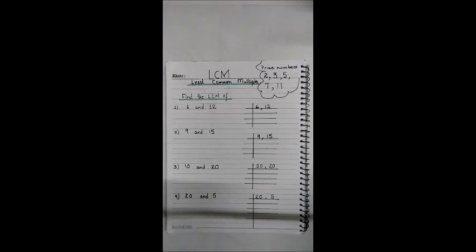Moving on to 5 times table. 5 ones are 5, but you will never find 5 in any of the other tables. Now, when we talk about 6, do you think 6 is a prime number? No. Why isn't it a prime number? Because 2 times table has 6. 2 threes are 6, and also 6 is found in 3 times table. 3 twos are 6. Alright, so it means 6 is not a prime number.